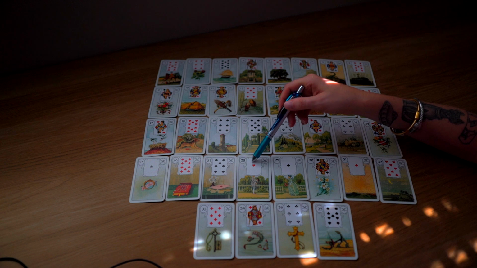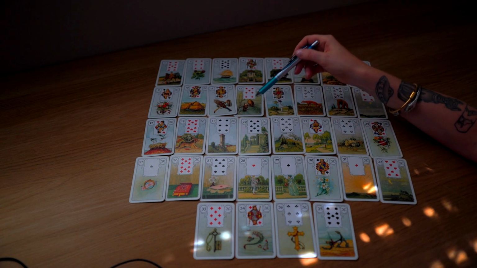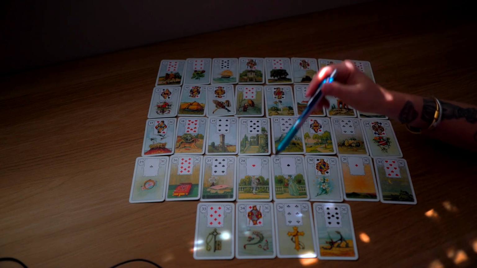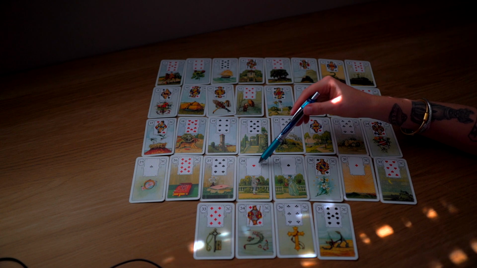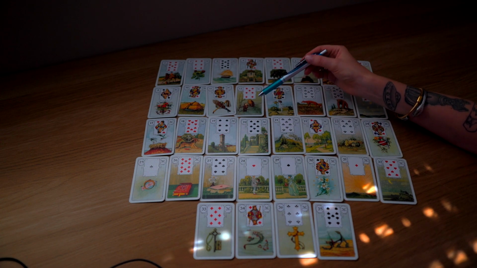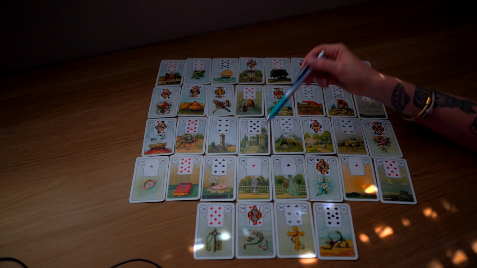If this is our querent, this is the horse move. You see? Like this and like this. And it will give us additional information. So the querent, two cards, and then to the right or to the left, it will give additional information.